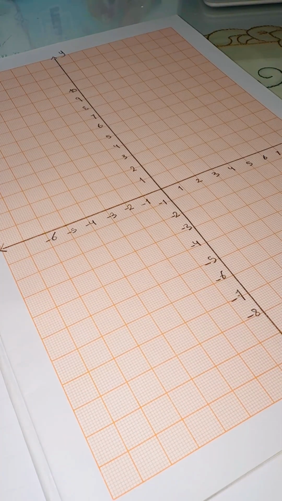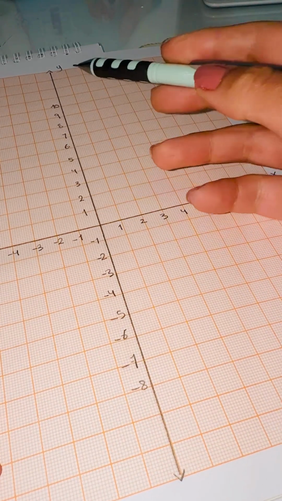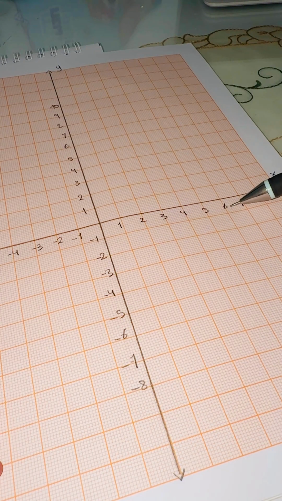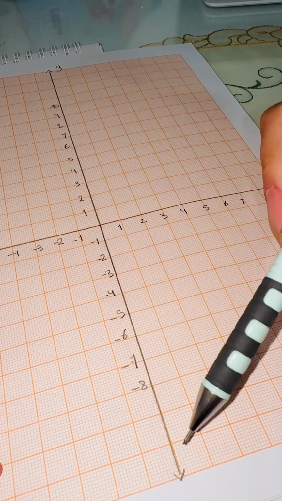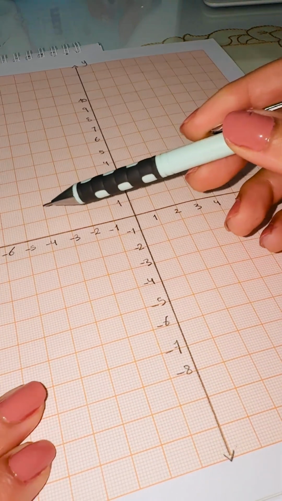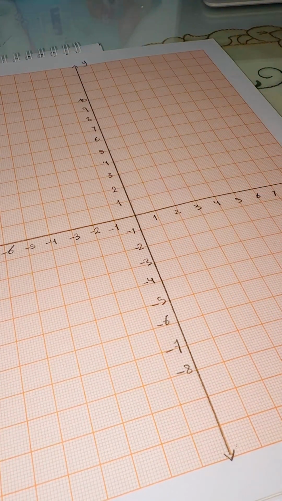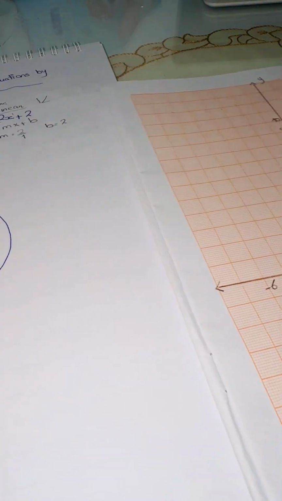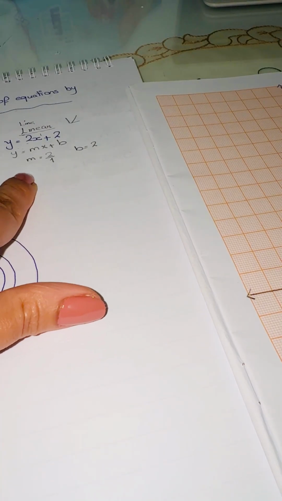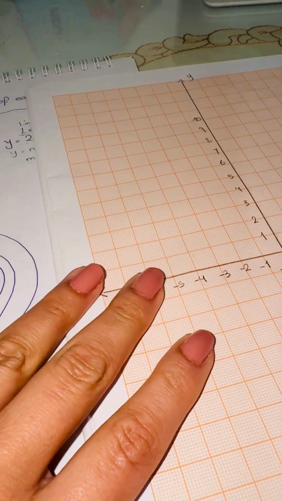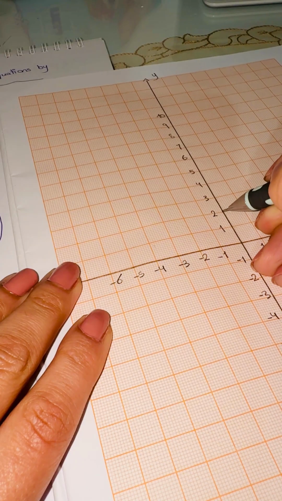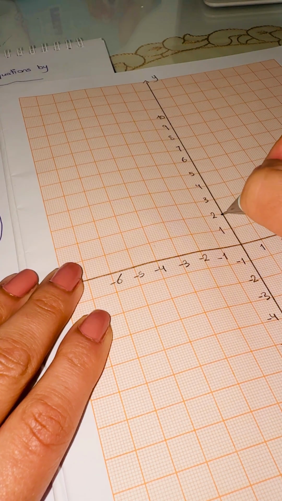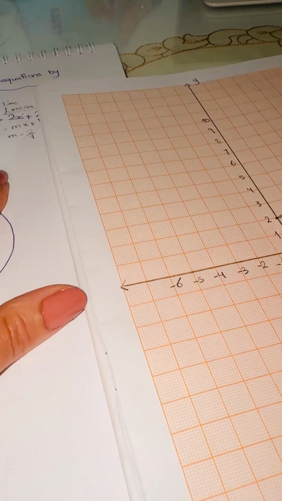Let me tell you something before we start. The positive values are up and on the right, and the negative values for the y are down and for the x on the left. You cannot mix them. This is a rule. After this, let's first draw the linear equation. What we said here, m equals 2 over 1 and b equals 2. My starting point is the b. So here I will come to the 2 and plot a point on the y-axis. And then m equals 2 over 1.